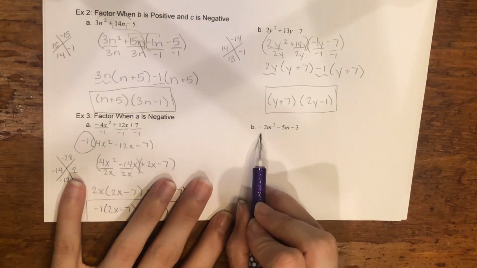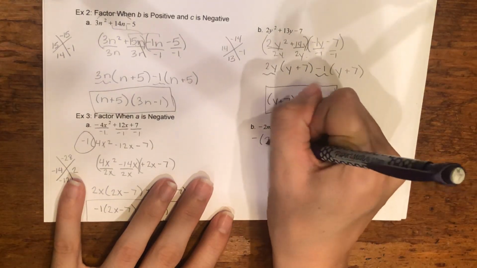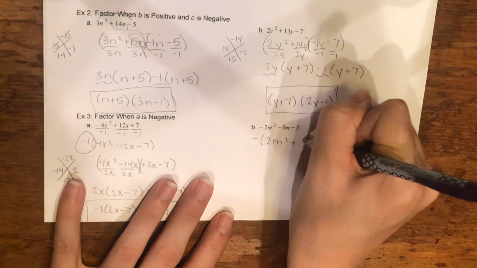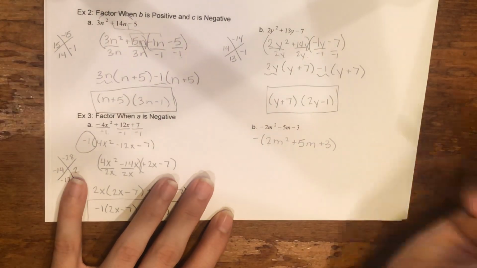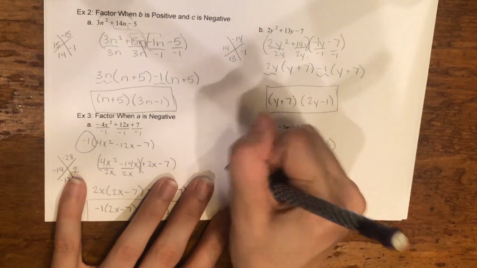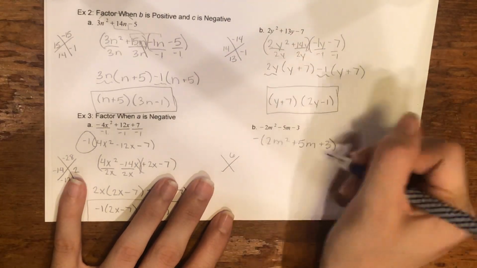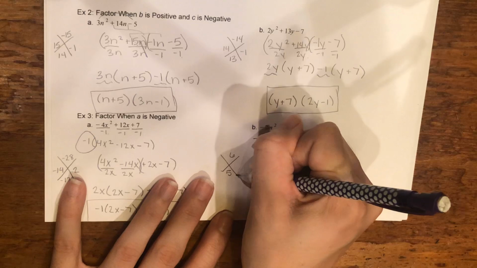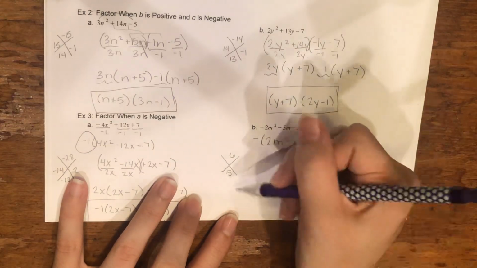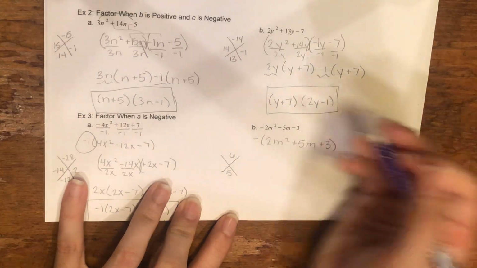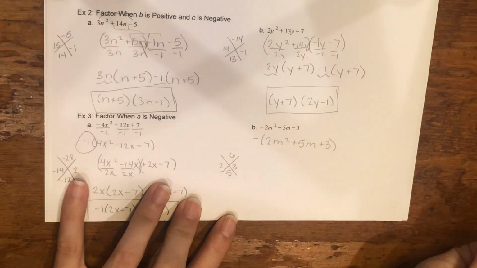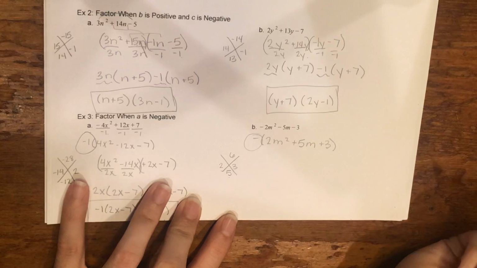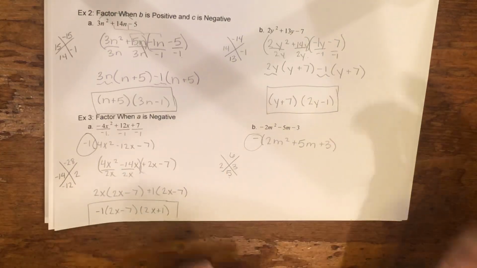All right, so I know it's a negative, so I'm gonna take out the negative. I'm gonna have then 2m squared plus 5m plus 3. I multiply my two numbers, so 2 times 3 is a +6, and then I'm going to be adding to a +5. My factors of 6 are 2 and 3, and 2 plus 3 does give me 5. So ignore the negative right now. I'll just circle it so I remember to put it back in later.